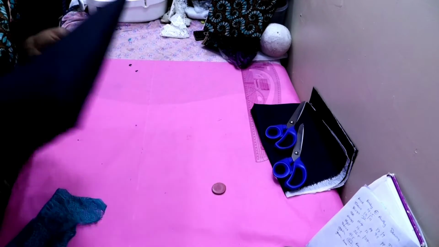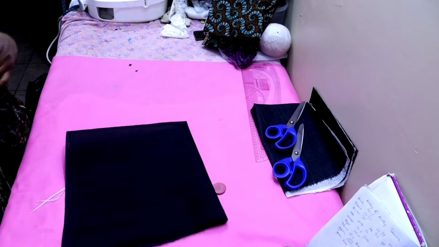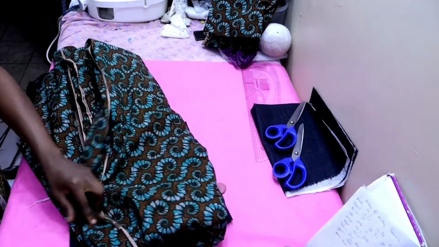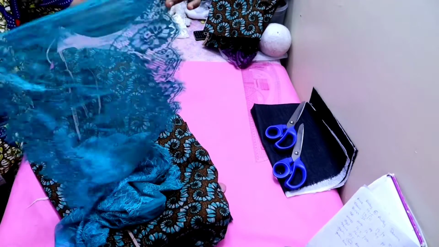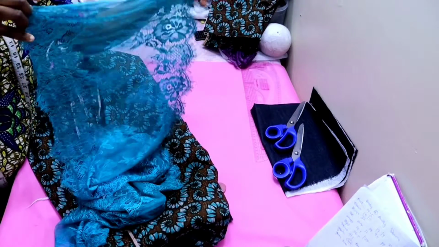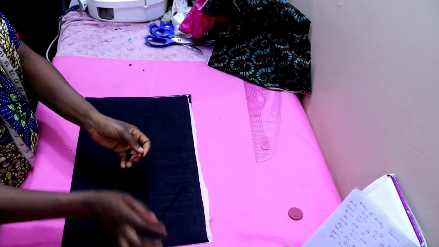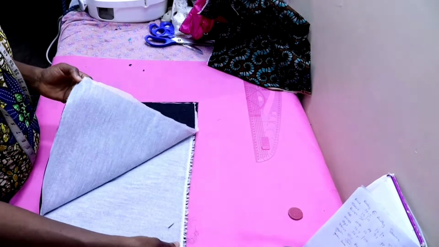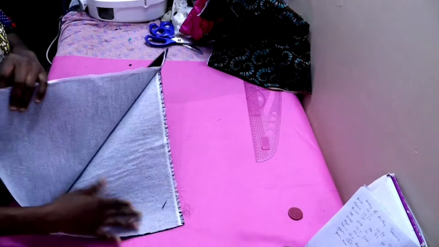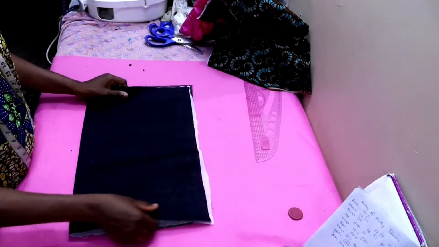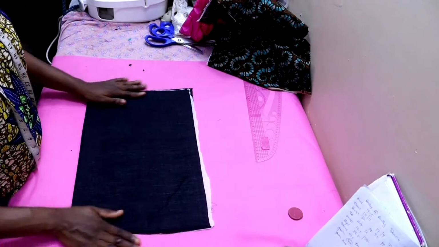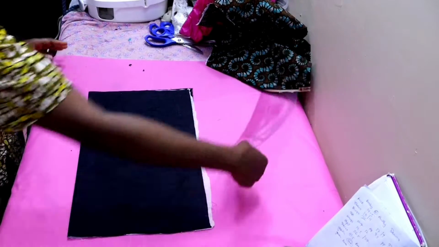For this tutorial we are going to be using our lining, our fabric, and also I'll be using this chantilly trimmings to make the yoke. I'm going to be drafting it on my lining first, and as you can see my lining is already fused with an interfacing. So I folded my fabric into two.